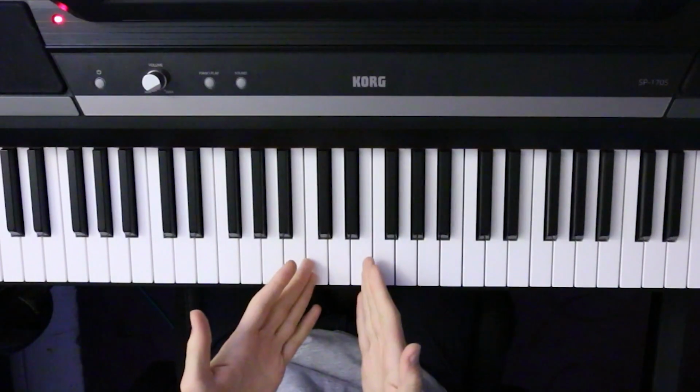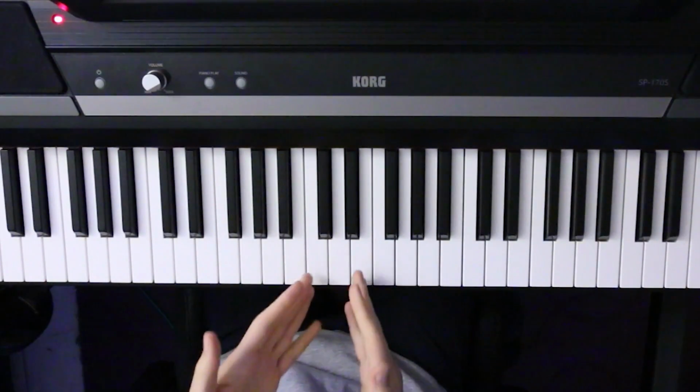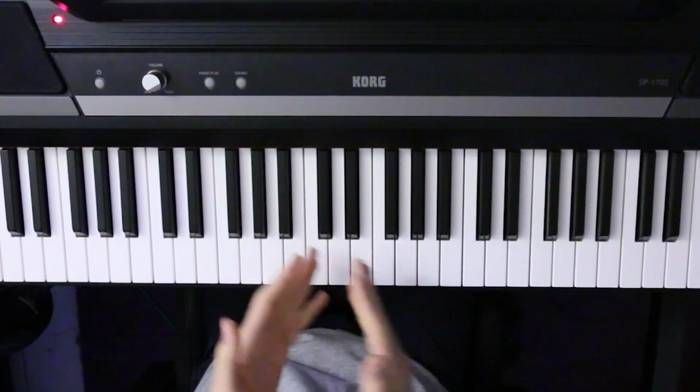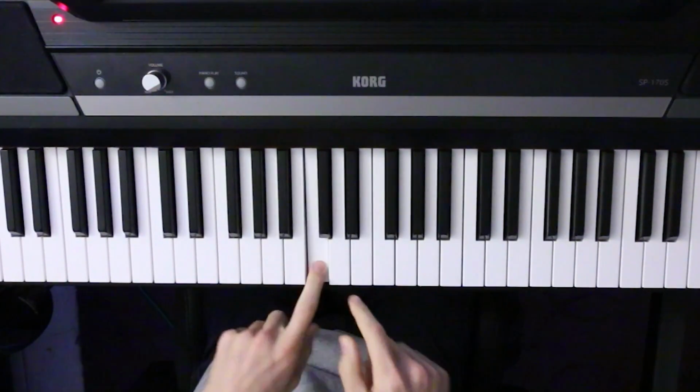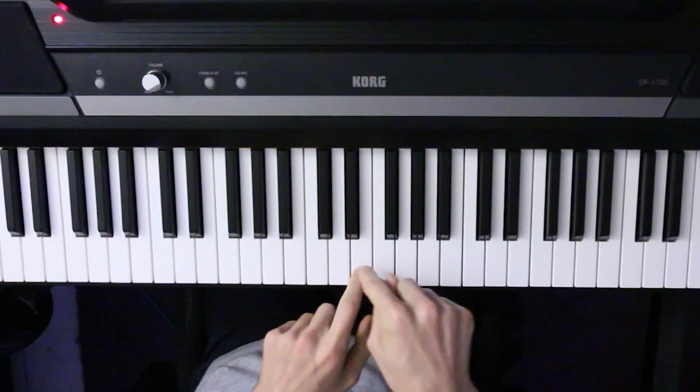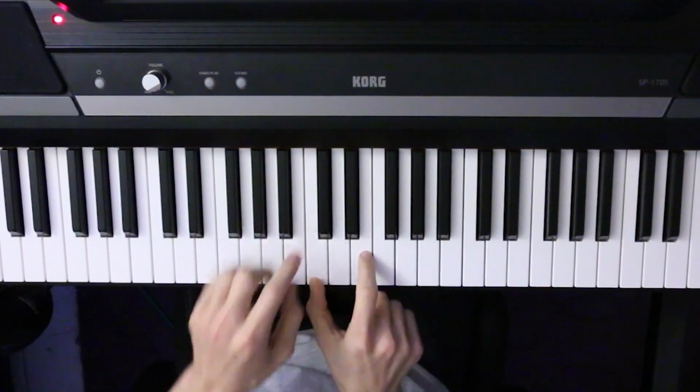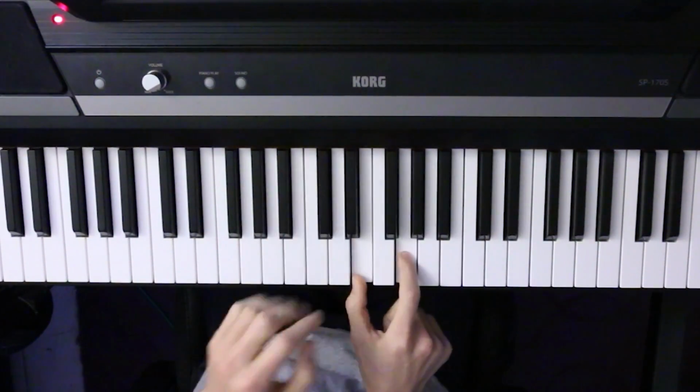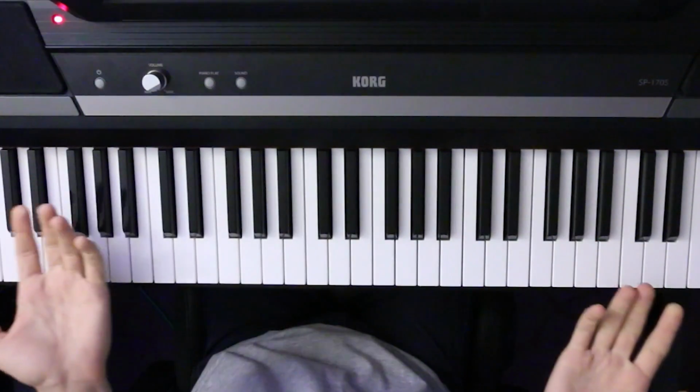So if we have a major third on the bottom, and then stacked on top of that is a minor third, so starting with the top of the major third, and you start there and have a minor third on top, so 3 notes in between, 2 notes in between, that's a major triad.